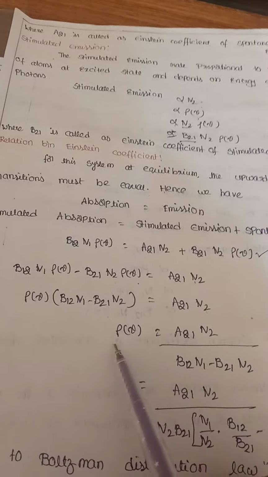So from these equations we can write N1 by N2 is equal to exponential function of E2 minus E1 by KT, that is equal to exponential function of h nu by KT, where K is Boltzmann's constant and T is the temperature.